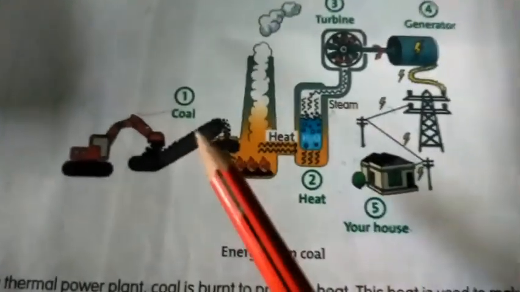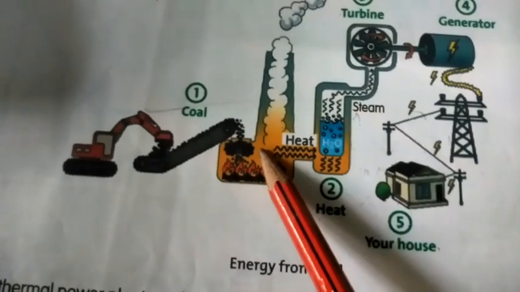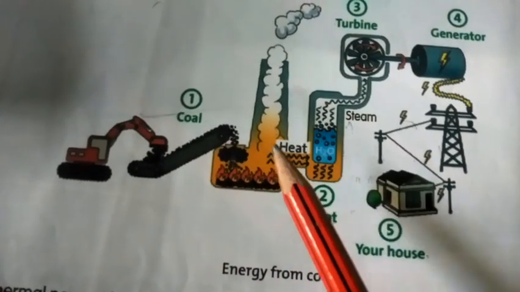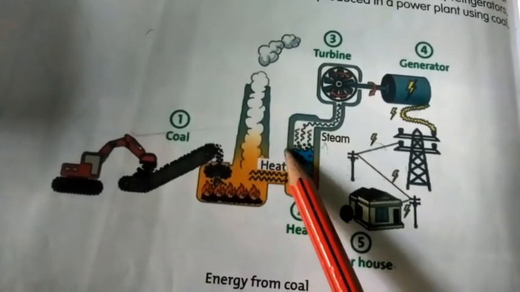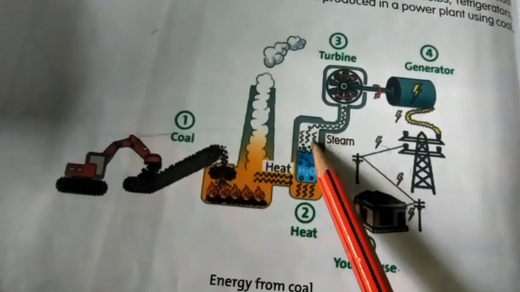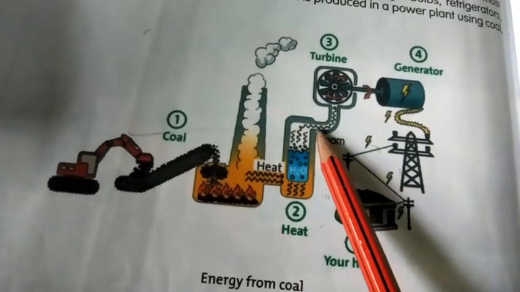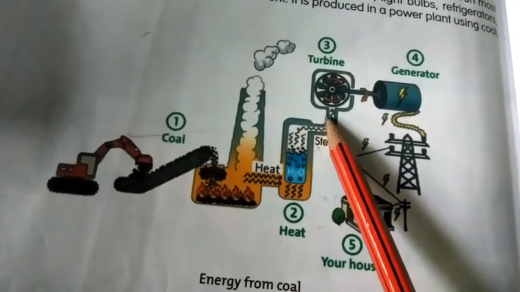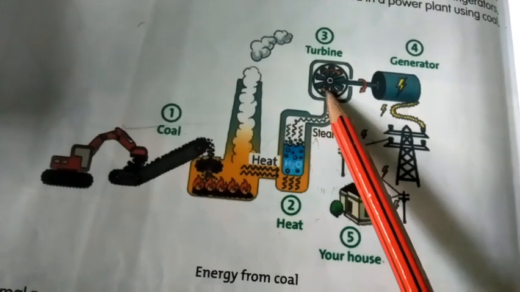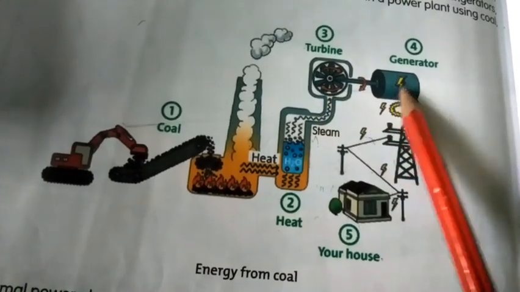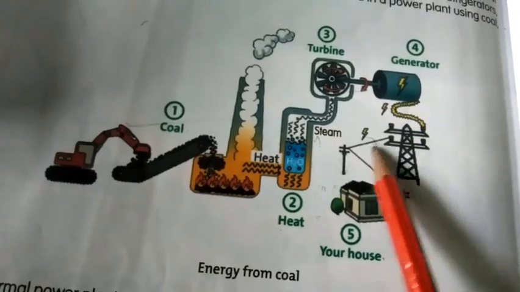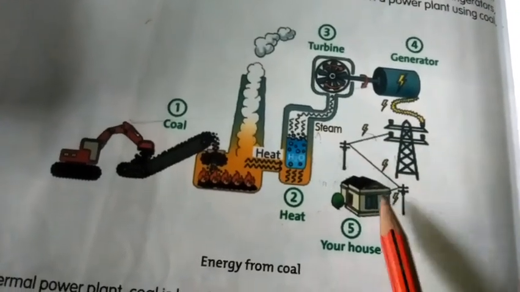Now this is thermal power plant. Just observe this. So what happens here, in a thermal power plant, coal is burned to produce heat. This heat is used to boil the water, right? Heat is used to boil the water over here. The steam thus produced helps to rotate the turbine, right? And it generates the electricity and it is sent to the different places.